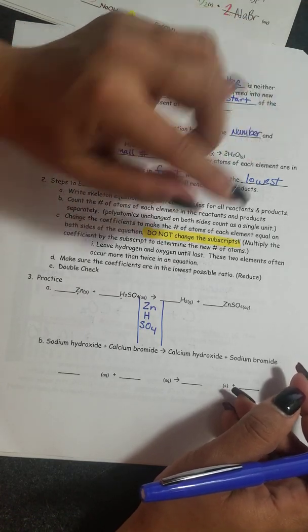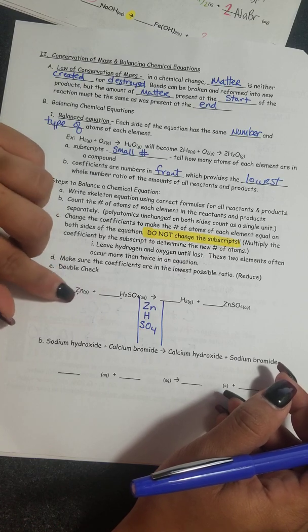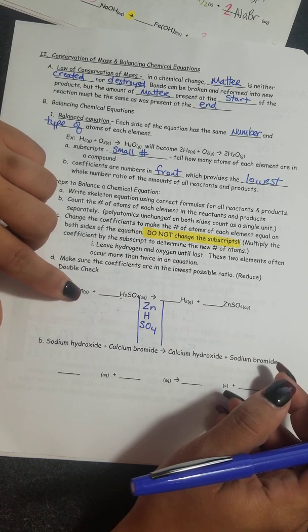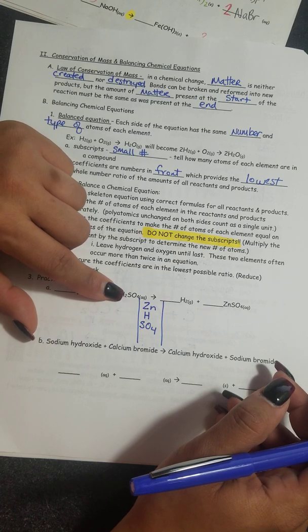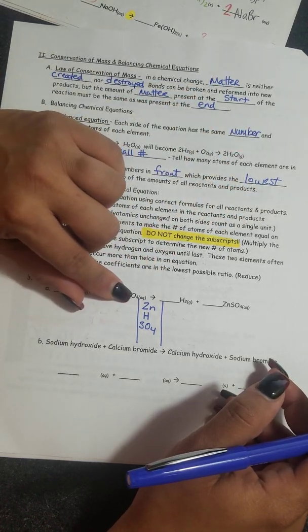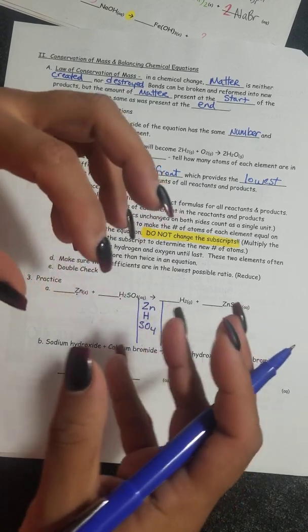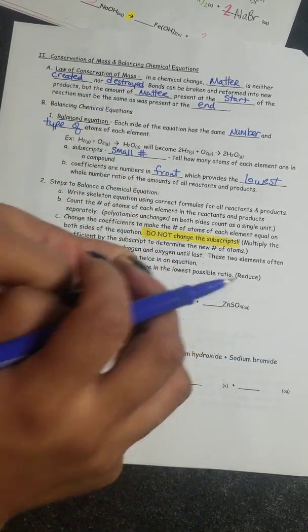It's the number 1. And behind every element is a number, whether there's 1 or not. This number is missing, but it's invisible. It's a 1. Behind the H, there's a 2. SO4 is going to be considered to be one whole thing. Even though it has 4 oxygen, SO4 is one bonded compound.